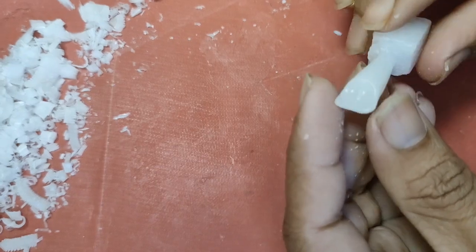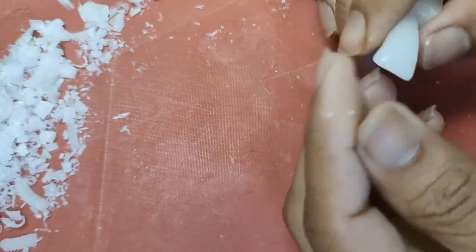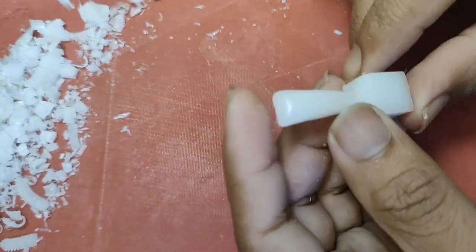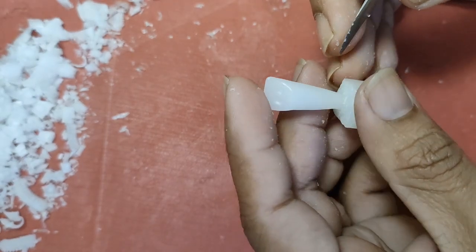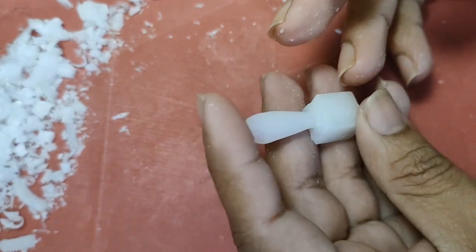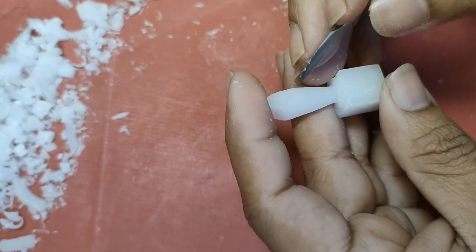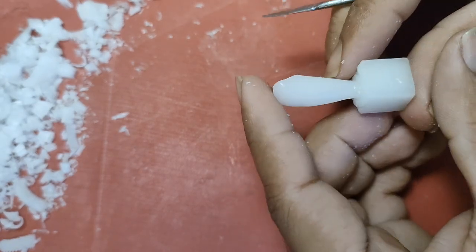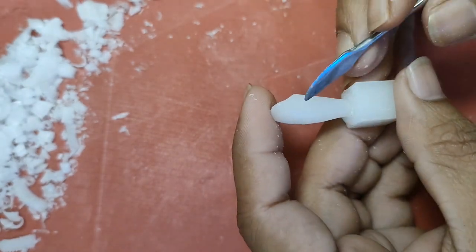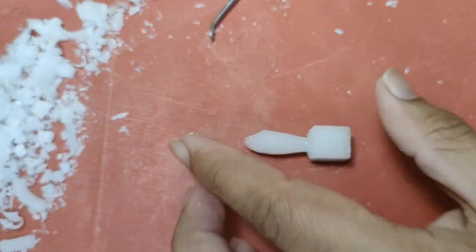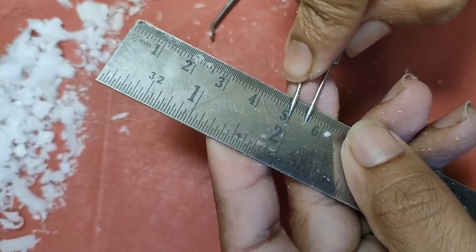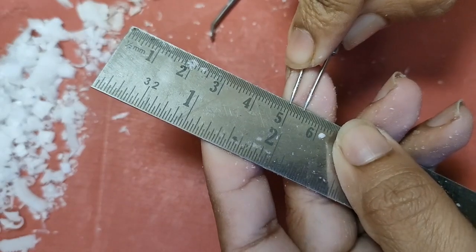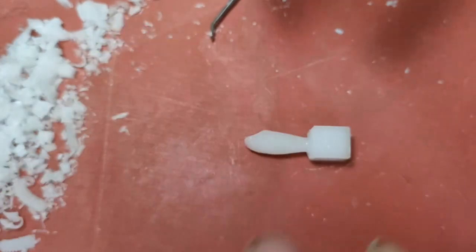So we are approximately done with the carving of the maxillary central incisor. The only thing we are left with is the cervical line. The cervical line has curvatures on both the mesial and distal aspects. On the mesial aspect it has a curvature of 3.5 mm, and on the distal aspect it has a curvature of 2.5 mm. So we're going to mark that. Let's take 3.5 mm. Okay, so this is 3.5 mm.